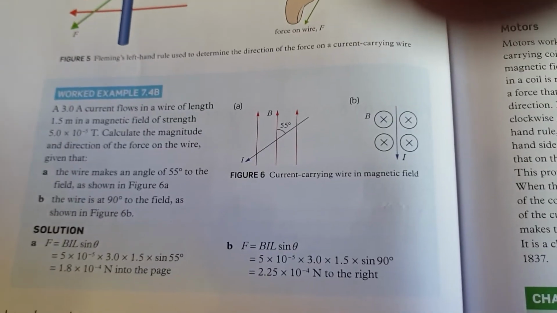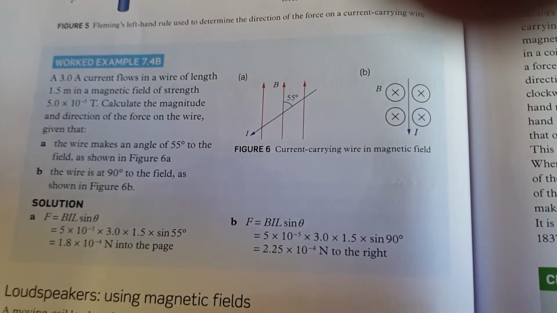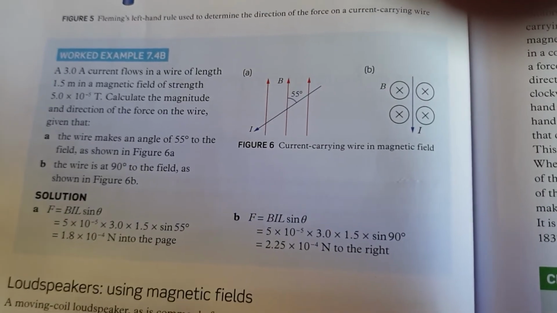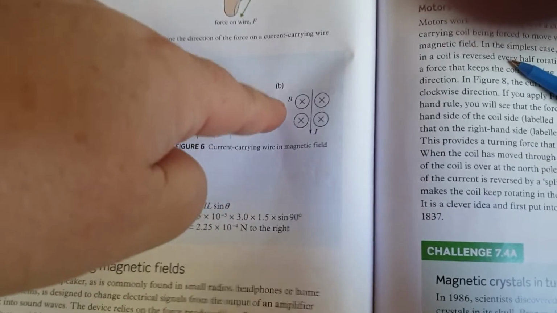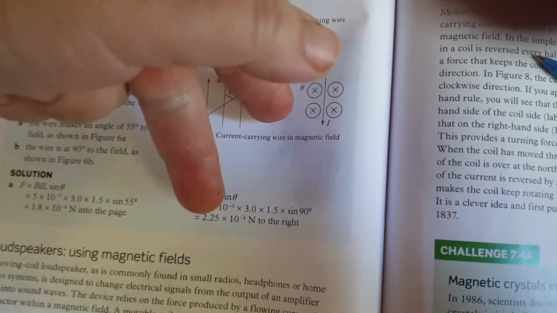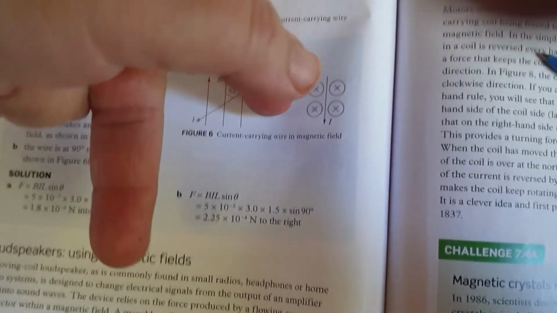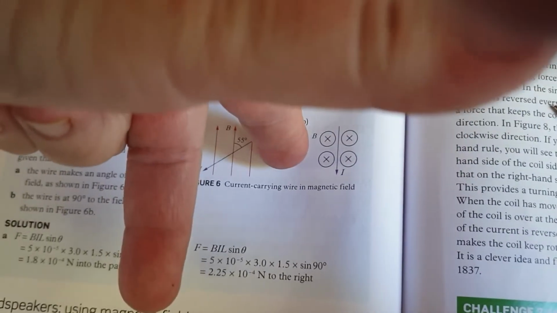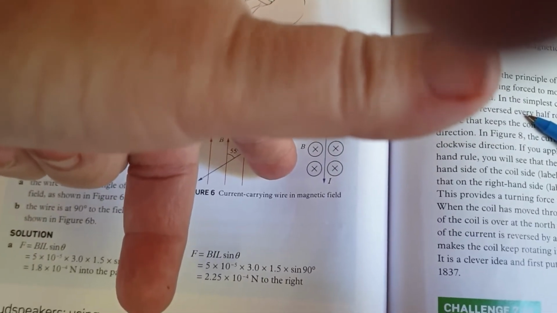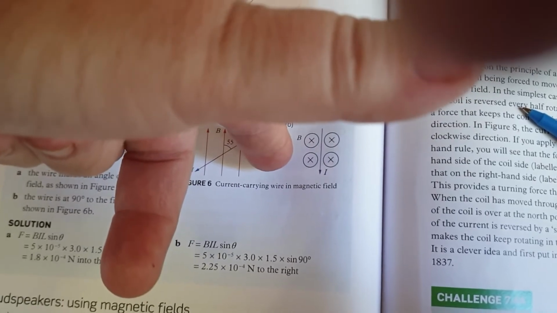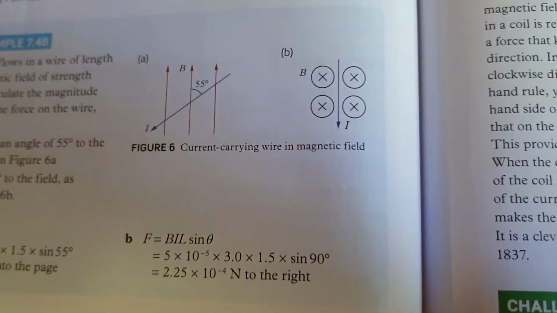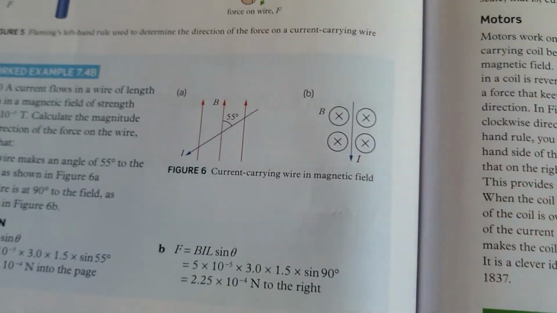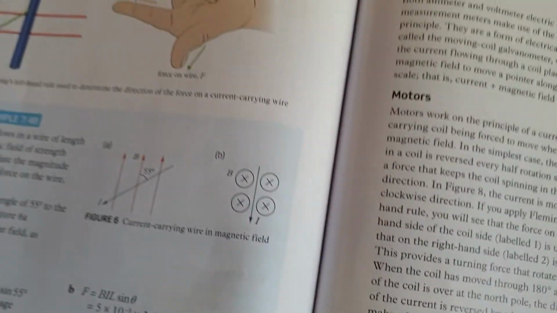So the magnetic field is into the page. The current, yep, this one's easy to do. Magnetic field is into the page. That's your middle finger, into the page. I is going down the page. So that means that across to the right is the force on the wire. So that one, this one requires too much twisting. I'm not going to try and do it while I'm filming. So that's that, I think.